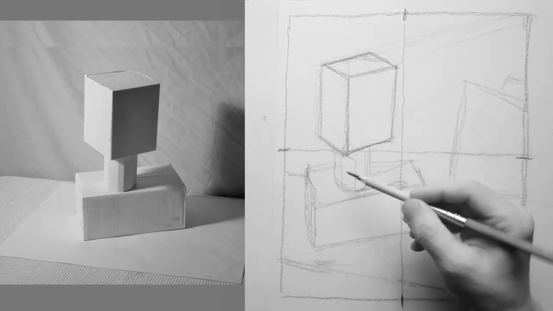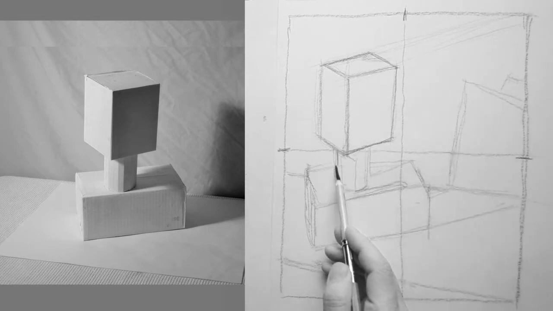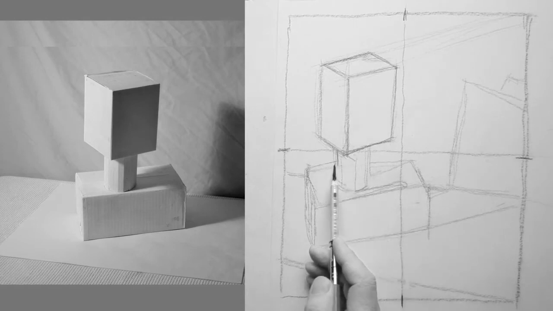In the meantime, I will continue correcting structure, clarifying lines, measuring, and checking proportions throughout my drawing. Once I have a good, clear outline, we will proceed to the next step.